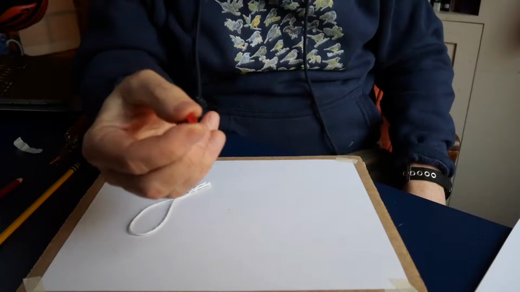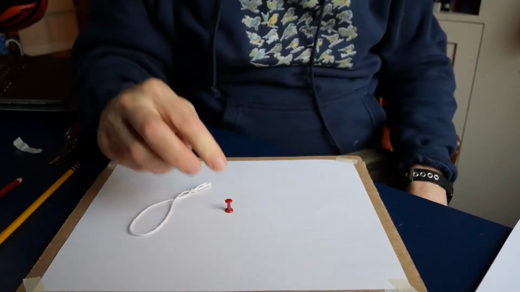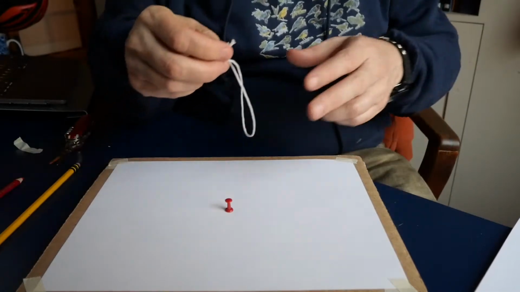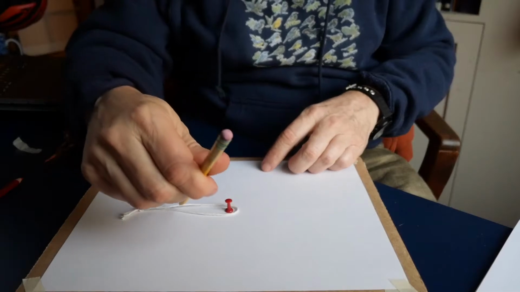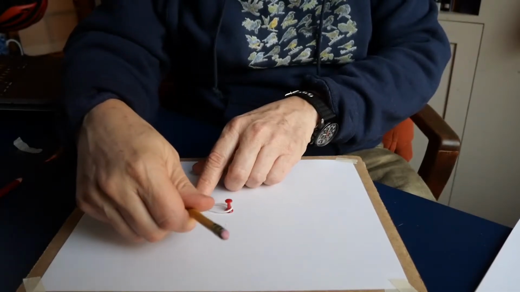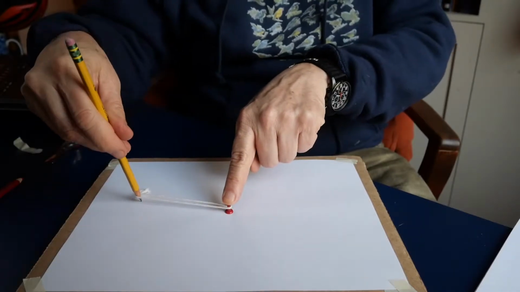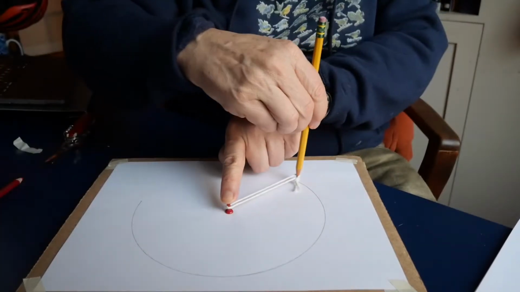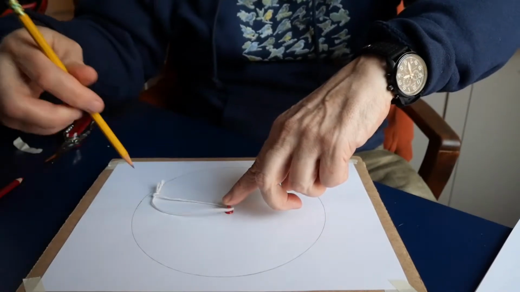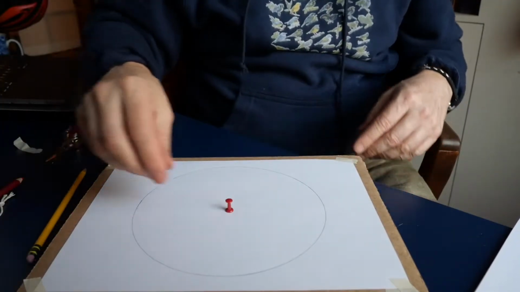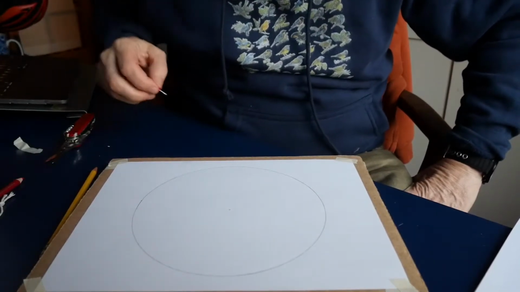We're going to take a push pin and we're going to put it exactly in that center point and push it down nice and solid. And then take our loop and put our pencil in the loop. Draw it tight. You can hold the push pin down with your finger and simply inscribe a beautiful circle. And that's the beginning of our work. So now we have a beautiful circle inscribed on our paper.